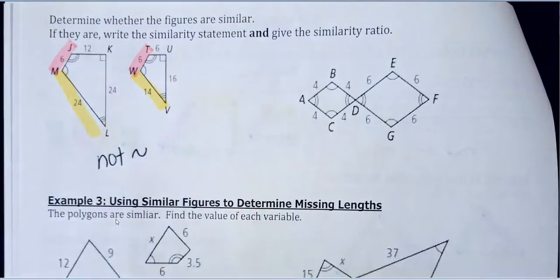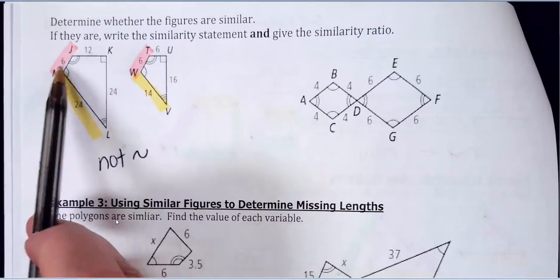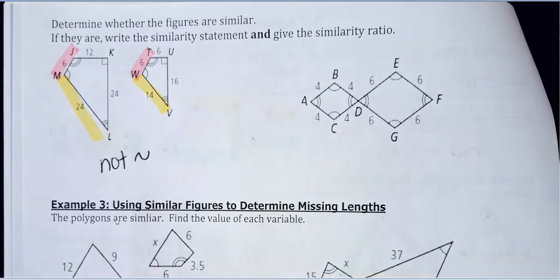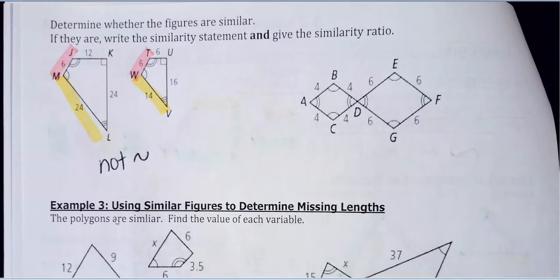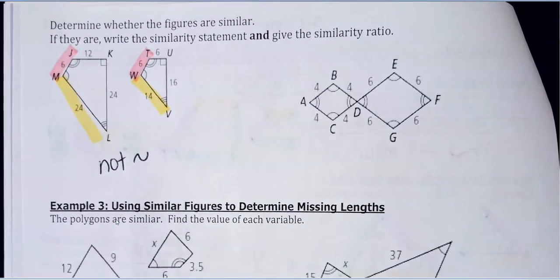The angles are all good here, but I can tell just from looking at that, if I put that into a fraction, that would just give me 1, whereas all the rest of these, if we put them together, would give us some kind of fraction we'd have to reduce. So right there I can tell that's a problem. These are not going to be similar because the sides are not going to be in proportion.